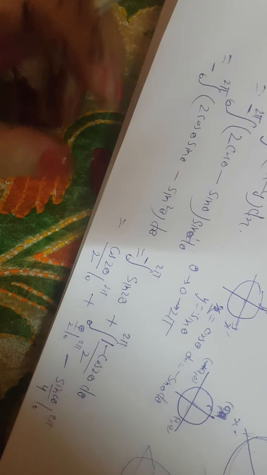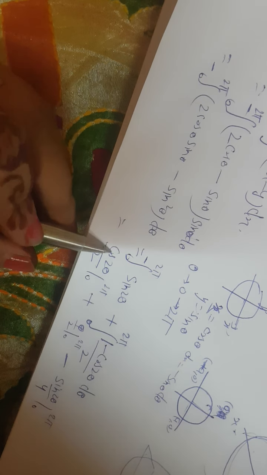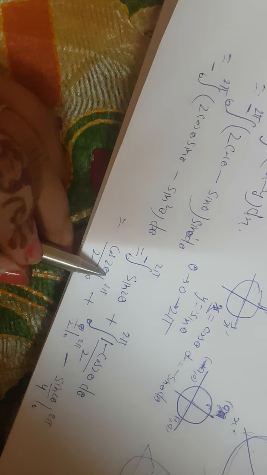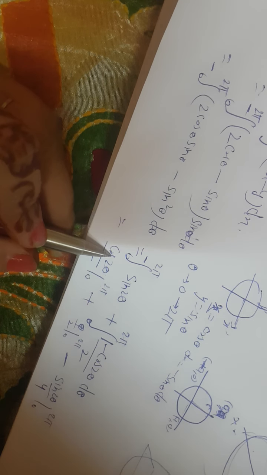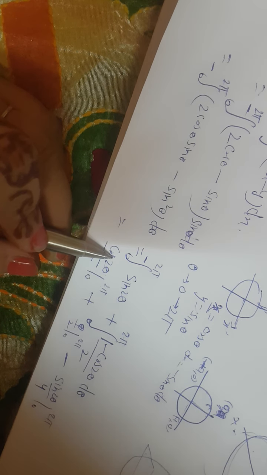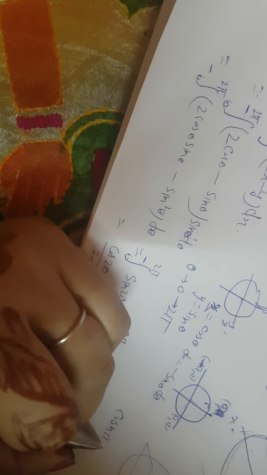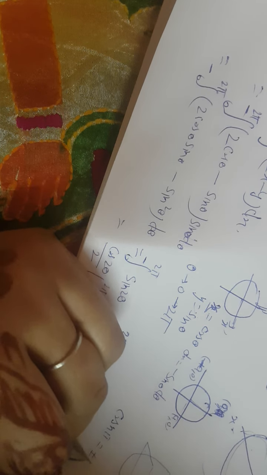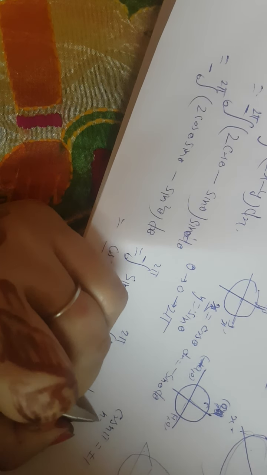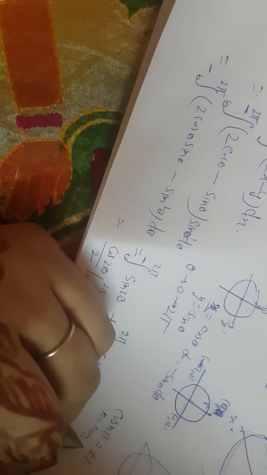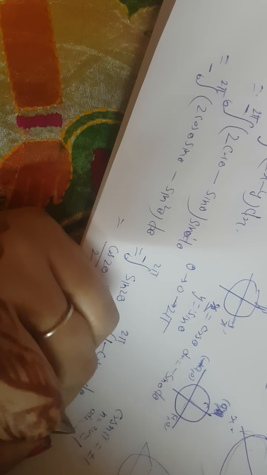So finally, cos 4π is nothing but cos π, and cos n π is plus or minus 1: for n even it is 1, for n odd it is minus 1.